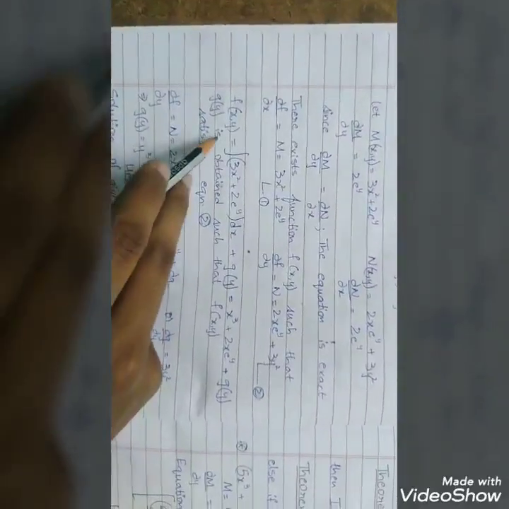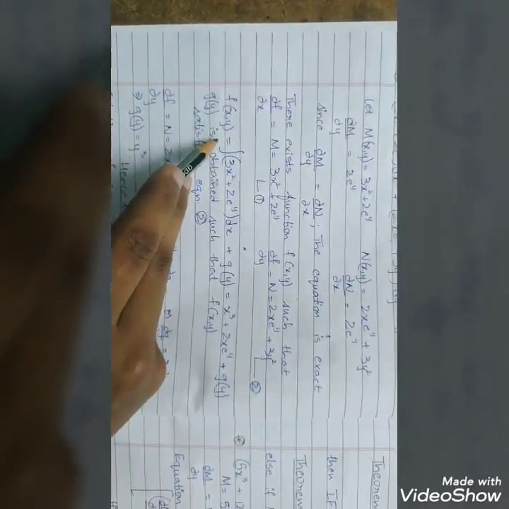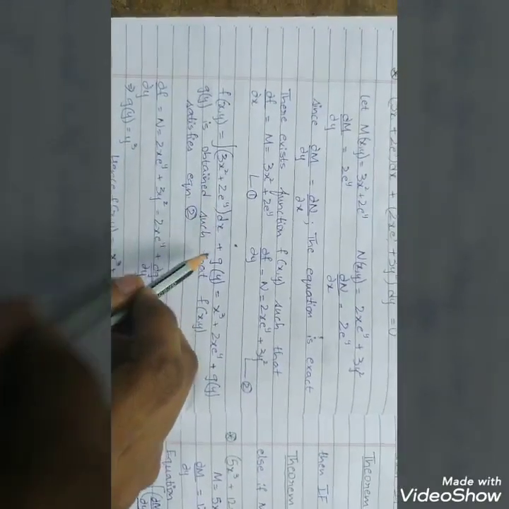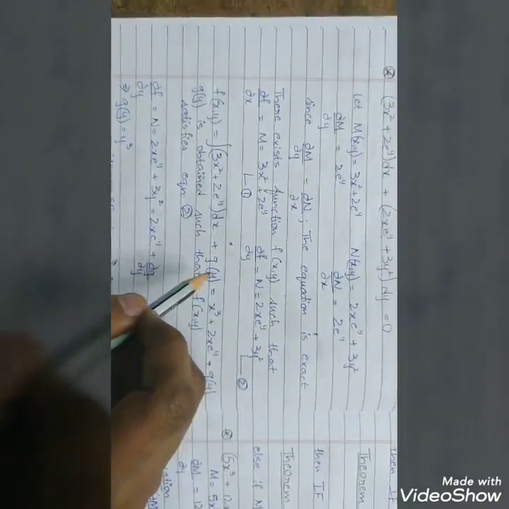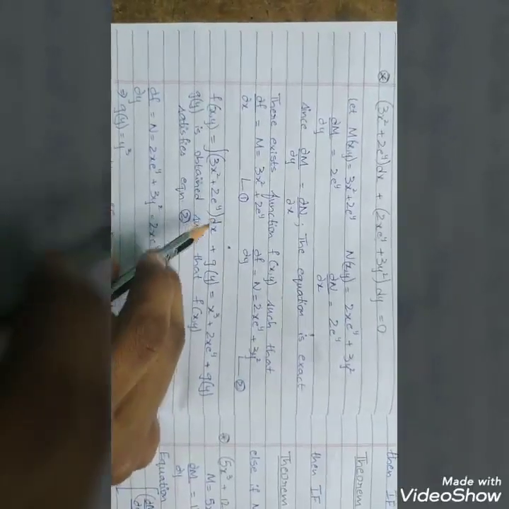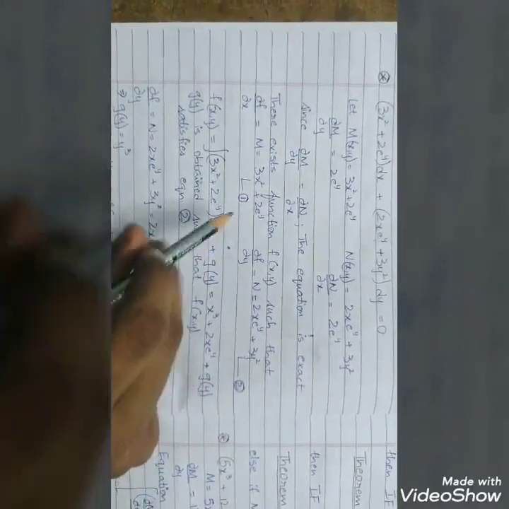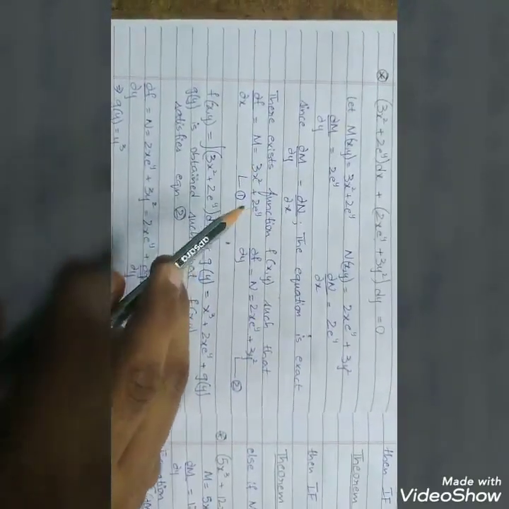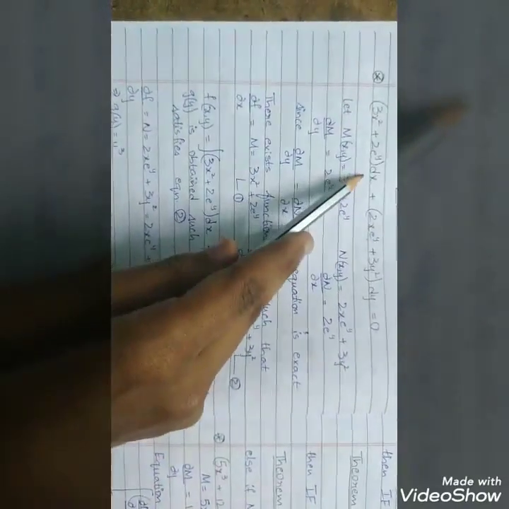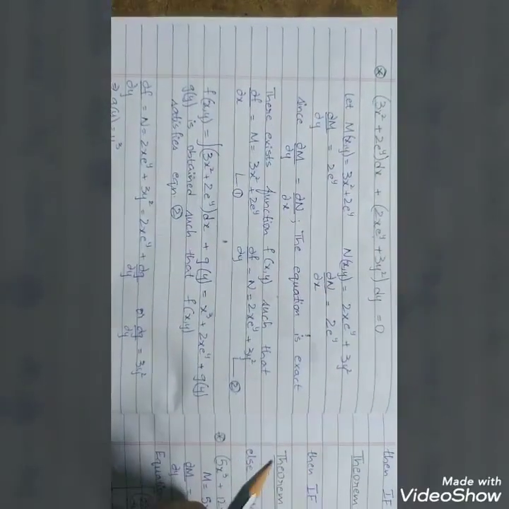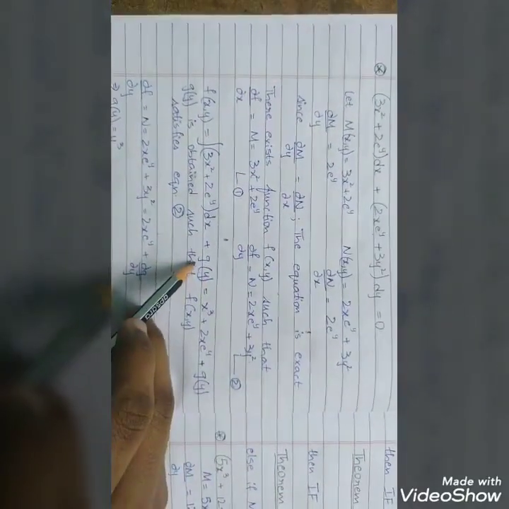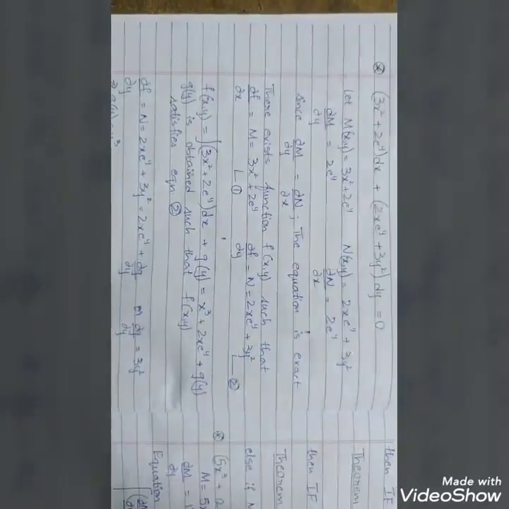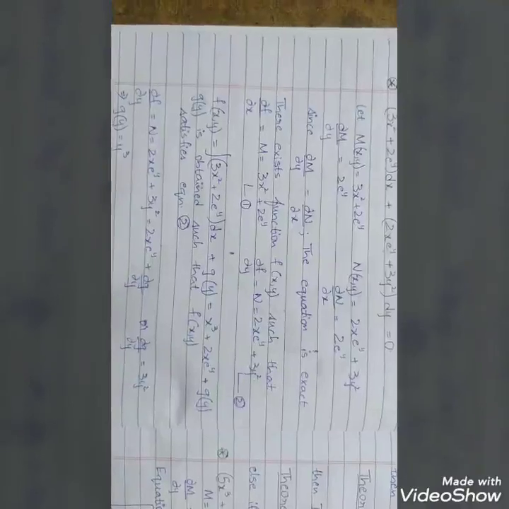Now after this, let f(x,y) be equal to the integral of (3x² + 2e^y) dx plus g(y). Here I am taking dx plus g(y) because I am considering only equation 1, and in equation 1 we'll just be integrating with respect to x. So we wouldn't have any y term. That's why I'm adding plus g(y) to it, so that we get the equation in terms of x as well as y.